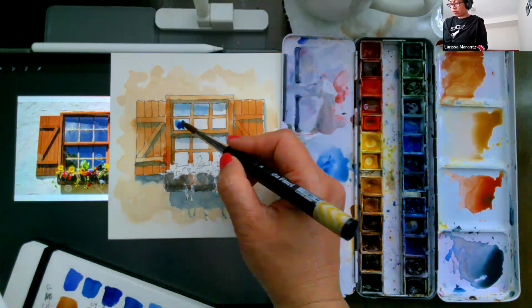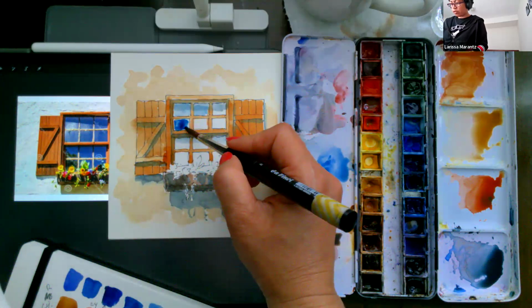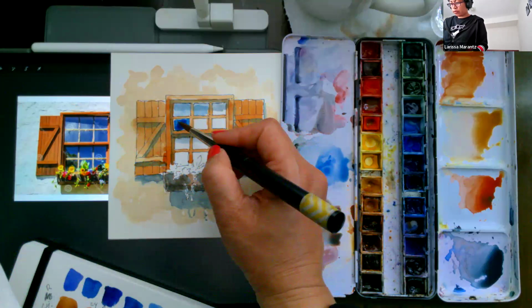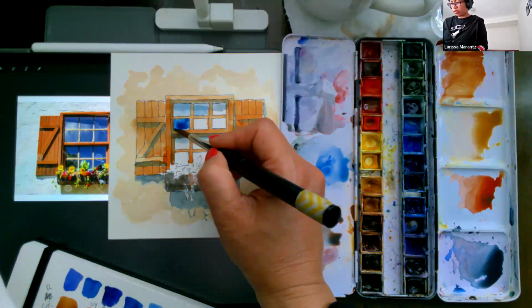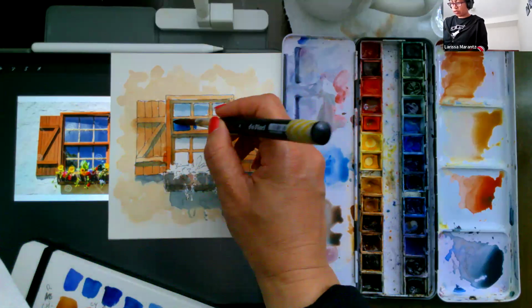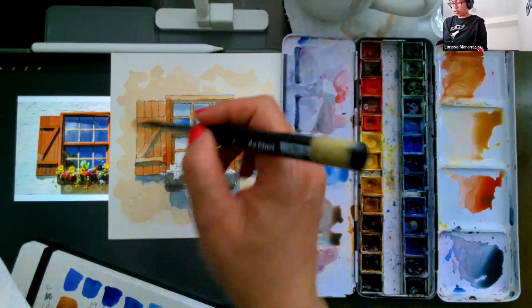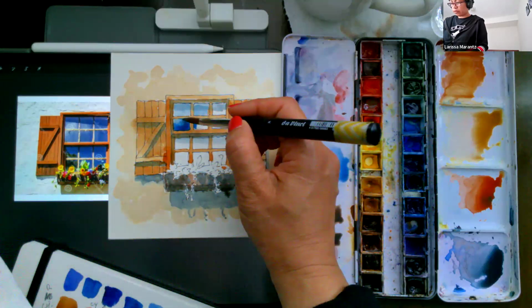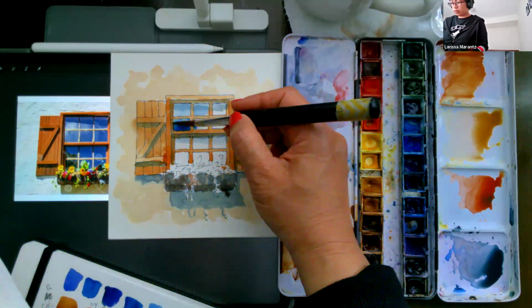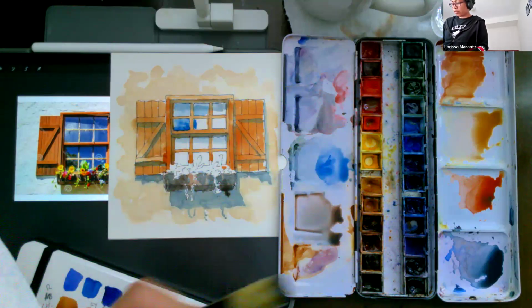Ooh, that's going to be really bright. And I know that's still too bright, but that's okay. I can lift up.